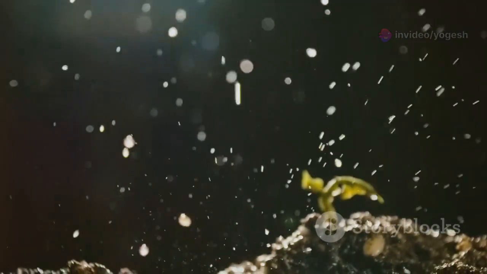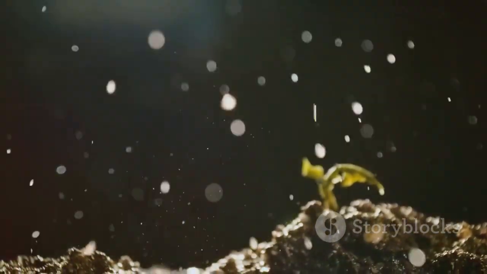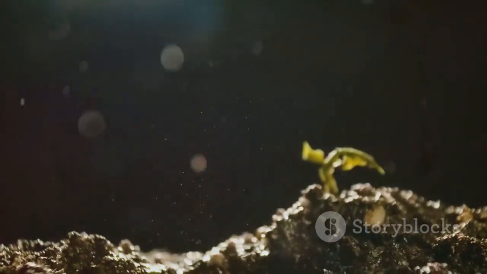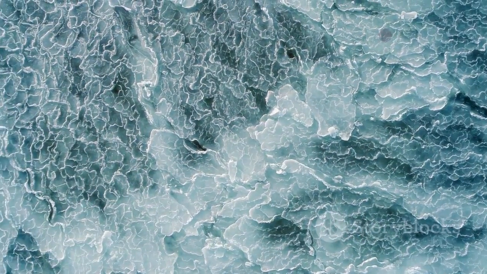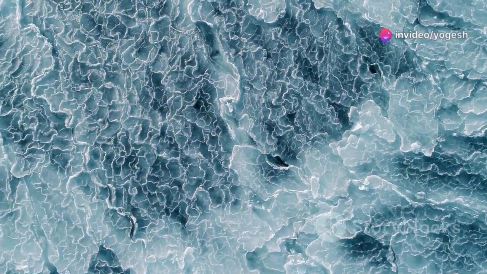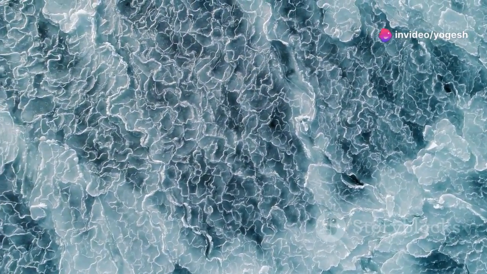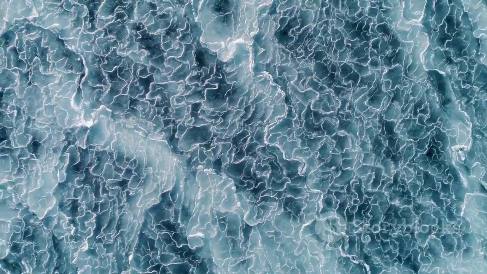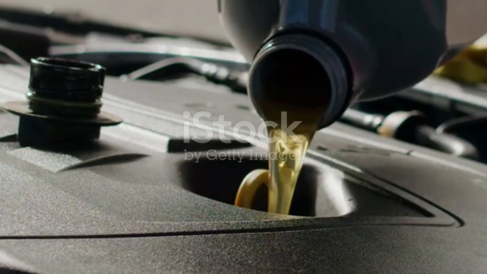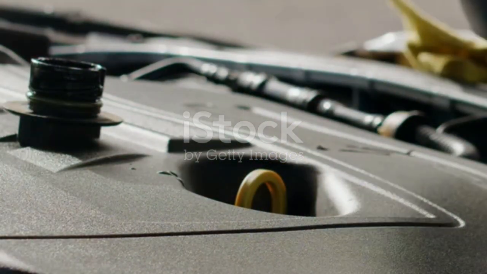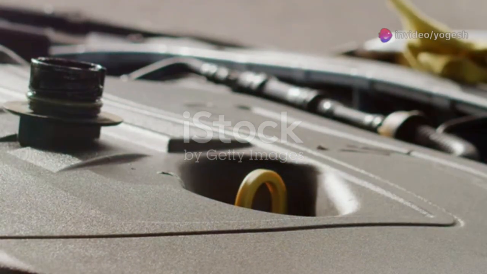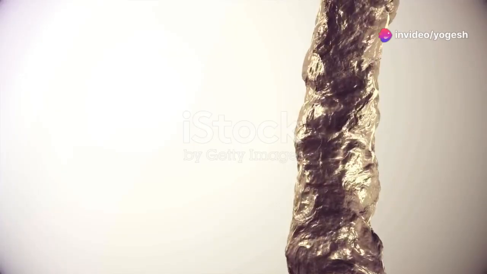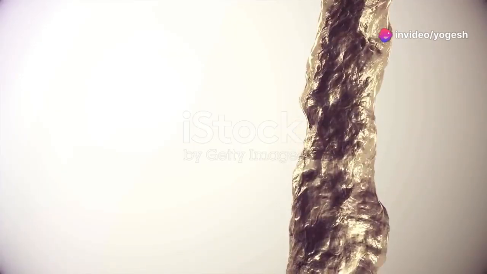Plants rely on capillarity to draw water from their roots all the way to their leaves, fueling life itself. In engineering, capillarity moves fluids into tiny spaces. No pumps or external force needed, just the power of molecular attraction. It's used to wick oil into engine parts, ensuring smooth movement and reducing wear. Capillarity also helps distribute fluids evenly in porous materials, from building materials to advanced electronics.